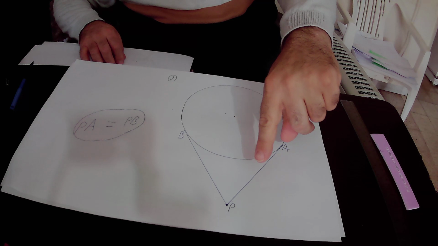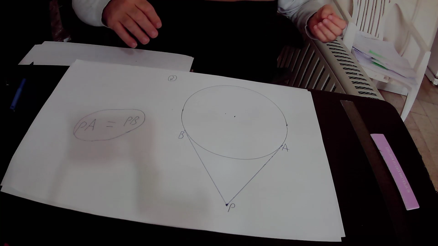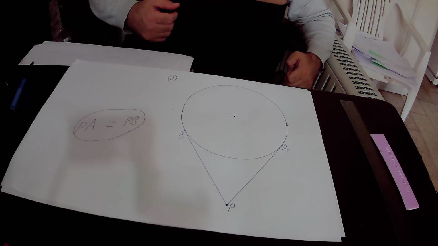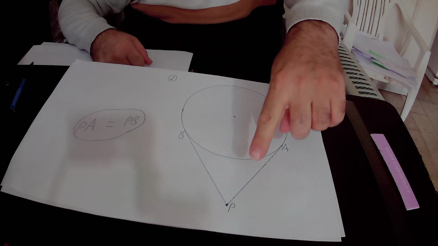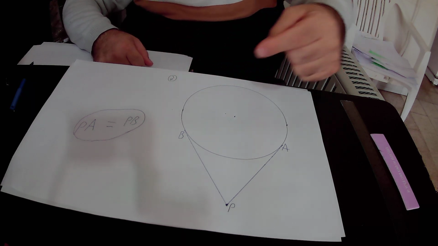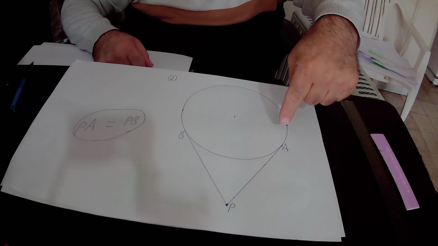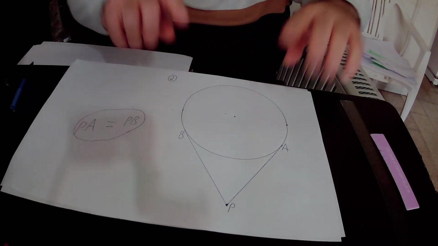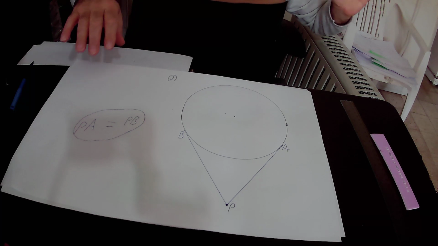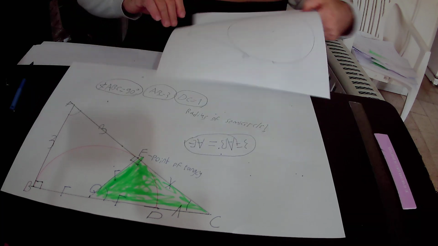The length of the first tangent is PA, the length of the second tangent is PB, and according to rule number 1, the lengths of two tangents from a common external point, that is to say from point P, to a circle are equal. It means that PA equals PB, because whenever you draw two tangents from an external point to a circle, the lengths of those two tangents will be equal to each other. That is rule number 1, or the two tangents theorem.